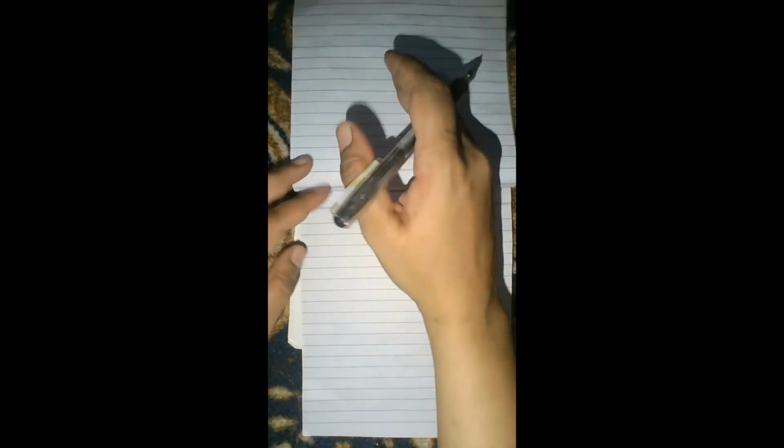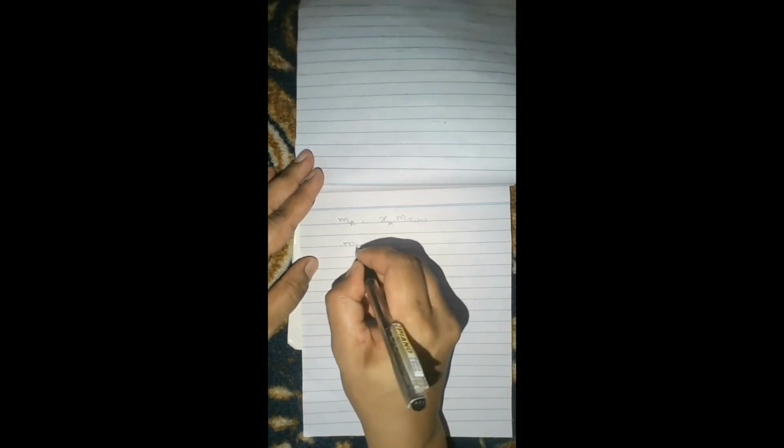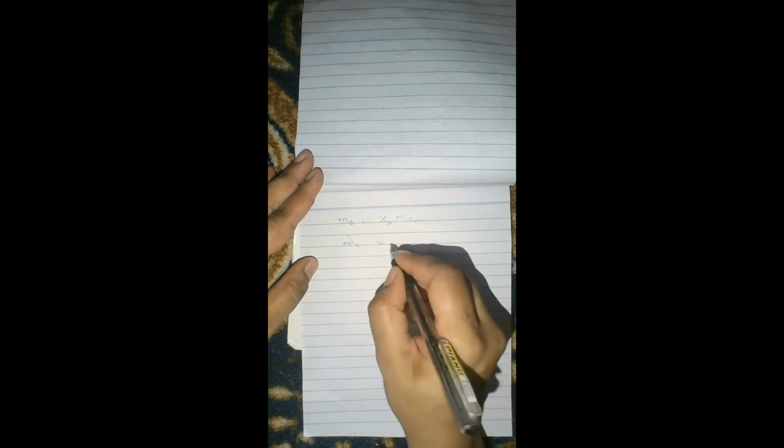Now this equation can be related with the mass fractions. For example, mass of A can be a fraction of A into the total mass. Also, mass flow rate of A can be a fraction of total mass flow rate.